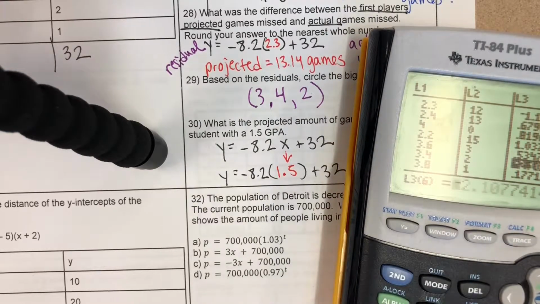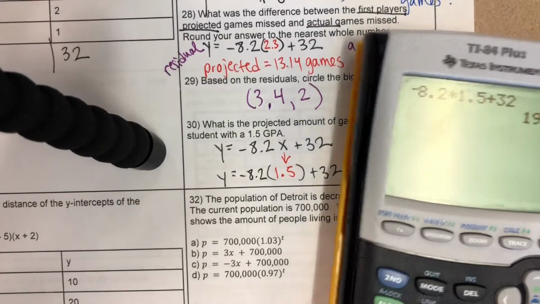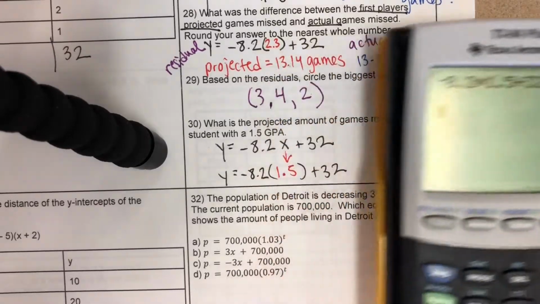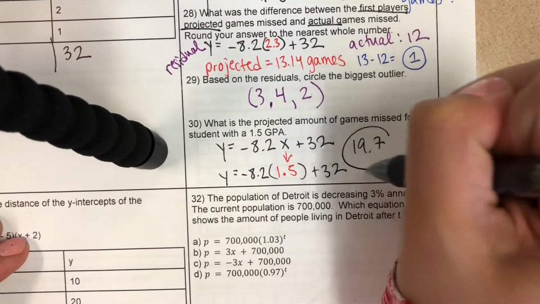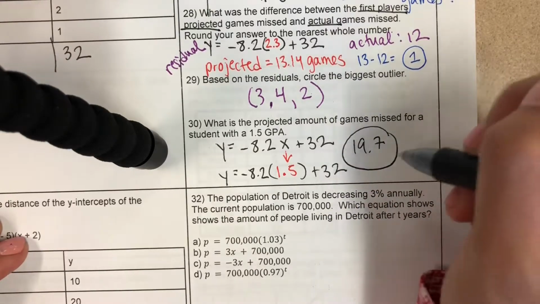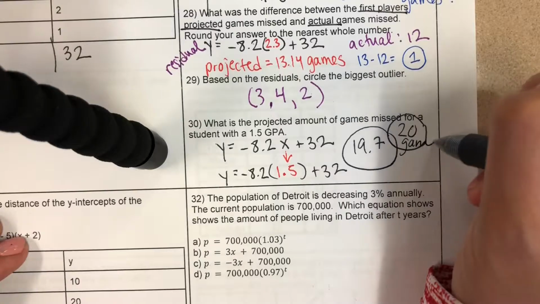Let's do that real quick. -8.2 times 1.5 plus 32. That's going to give me an answer of 19.7. So 19.7 is the projected number of games that he's going to miss. Actually, let's round that to a whole number. It's going to be around 20 games.